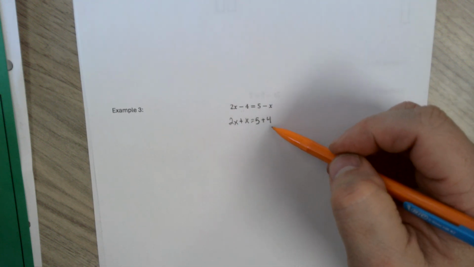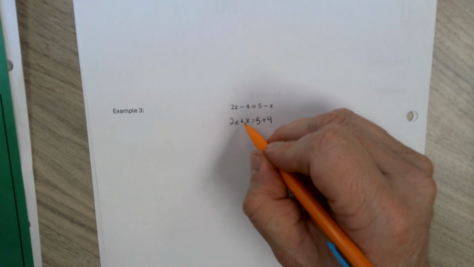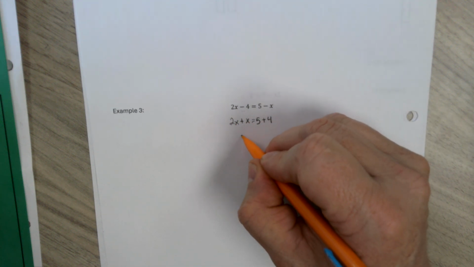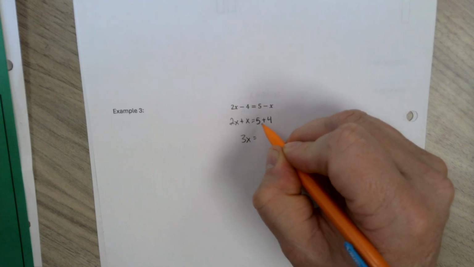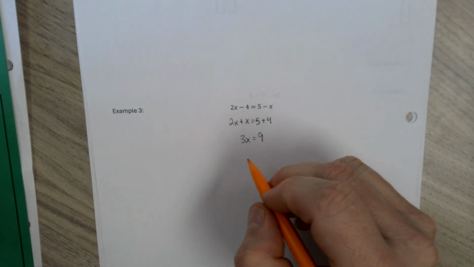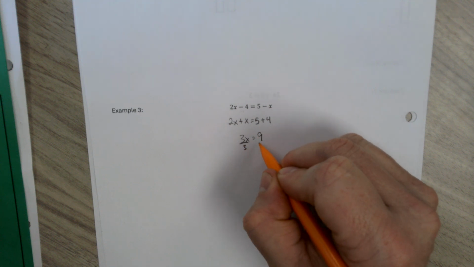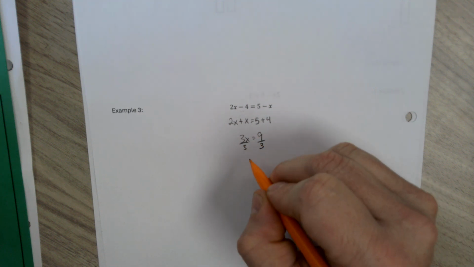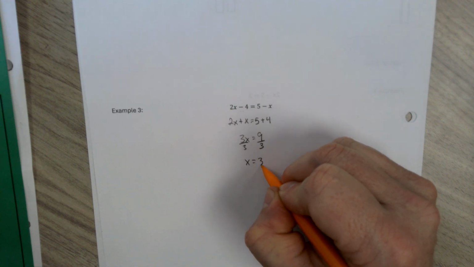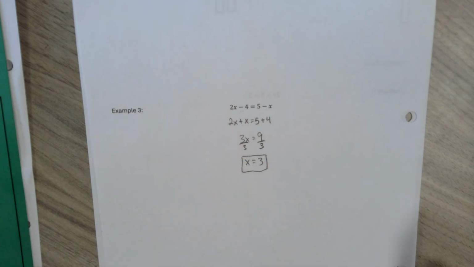Now, are these alliances or wars? Well, in each case they're an alliance. These are all positive, so 2x plus another x is 3x, and 5 plus 4 is 9. And then for our last step, we're going to go ahead and divide. So divide both sides by 3. And we wind up with x equals 3, which is consistent with our answer.